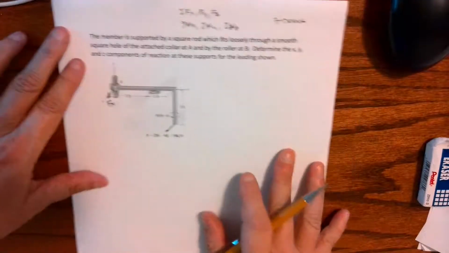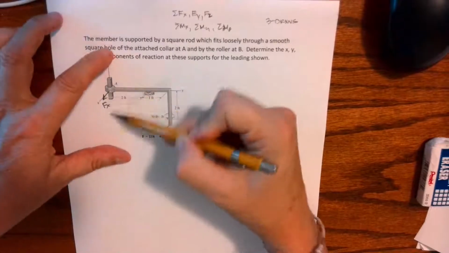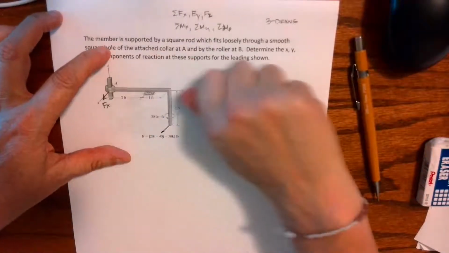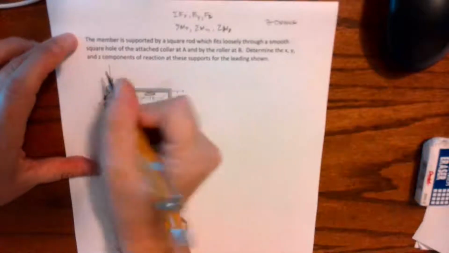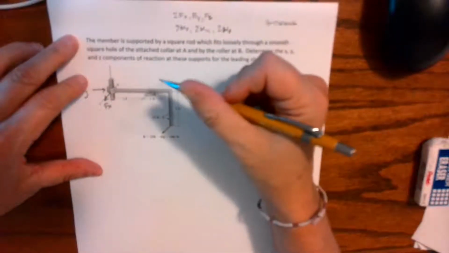If I do the same thing, this collar's on this post at Z. If I grab this and try to pull it away, it is not going anywhere because it doesn't have translation. We are developing a force.